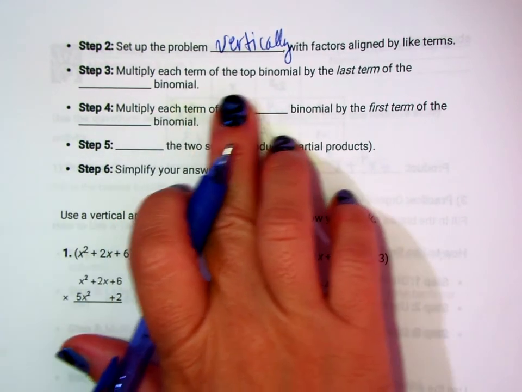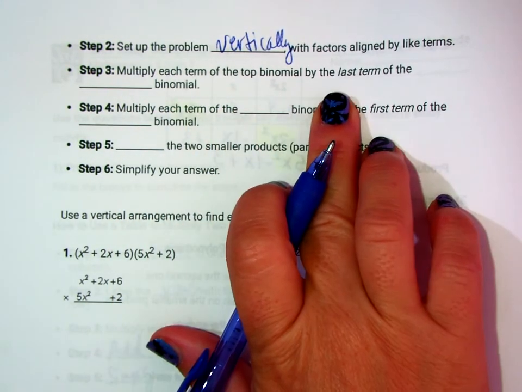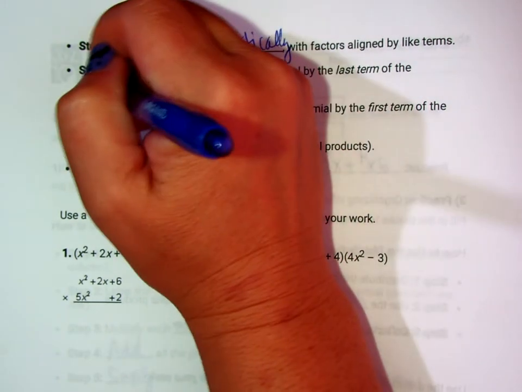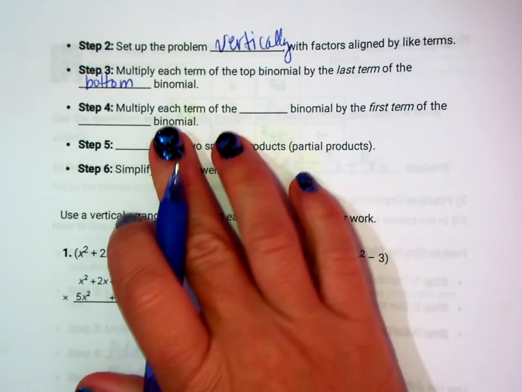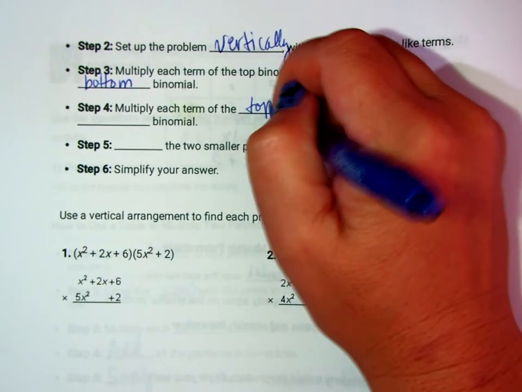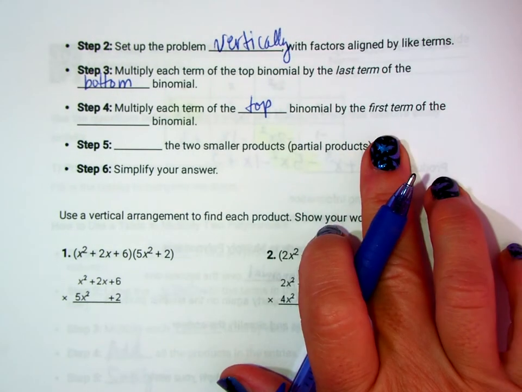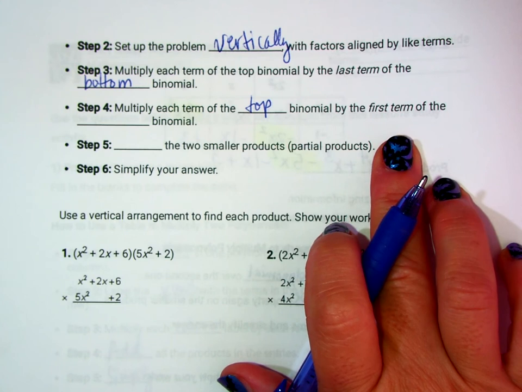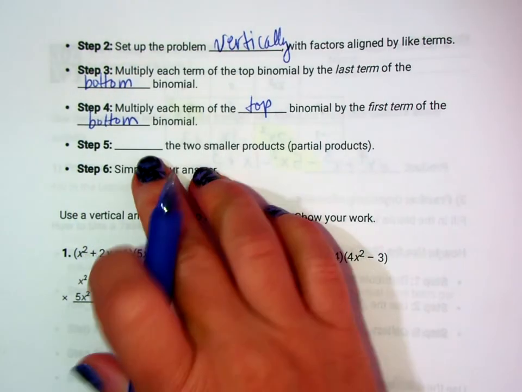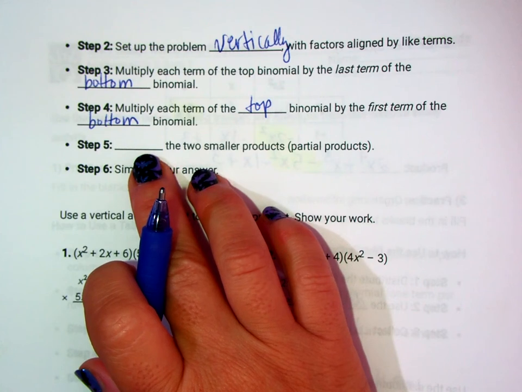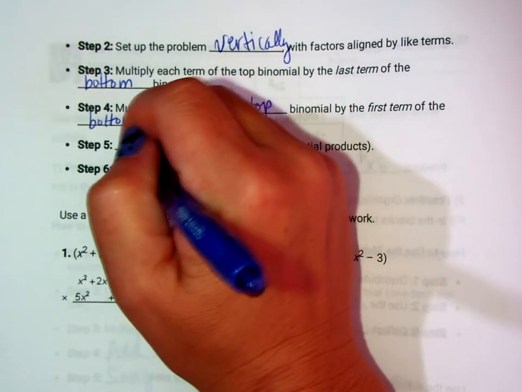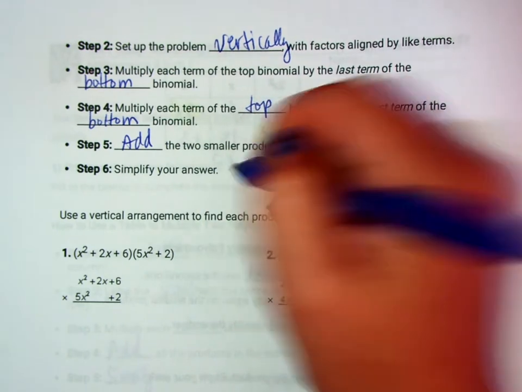Now we're going to multiply each term of the top binomial by the last term of the bottom binomial. Multiply each term of the top binomial by the first term in the bottom binomial. Finally, add the two smaller products and simplify. This is again where we combine the like terms.